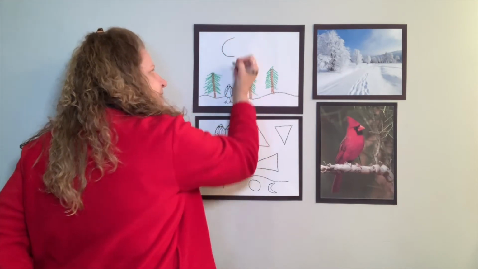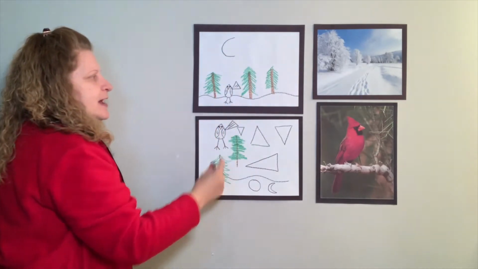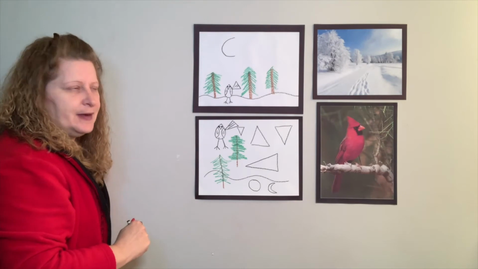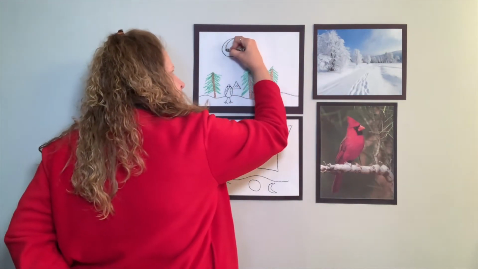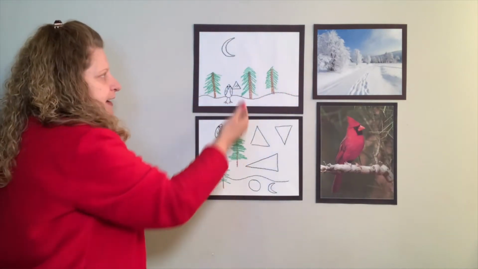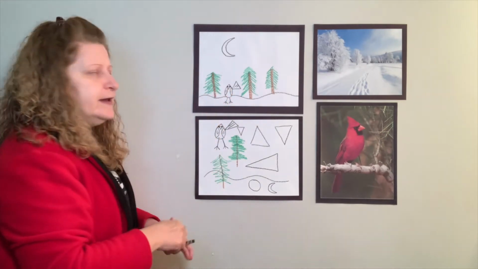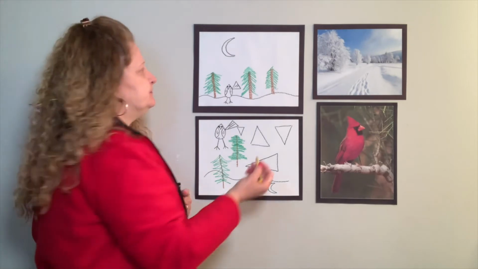So big letter C. Start at the top, down to the bottom. And I'm drawing my moon on the top of my paper. Again, I'm going to start here, and I'm going to draw it again to the inside. Now, it's okay if you decide you want to use your black color to draw it, or if you just wanted to use your yellow color to draw it. It's really up to you.